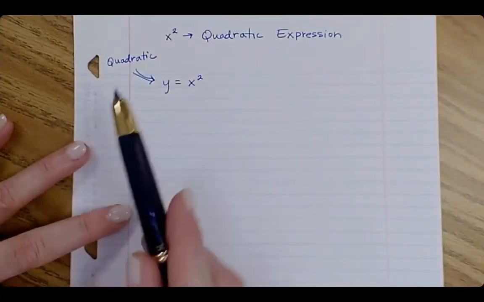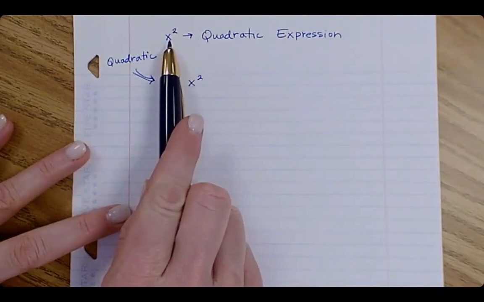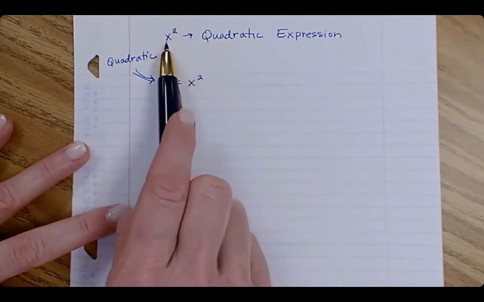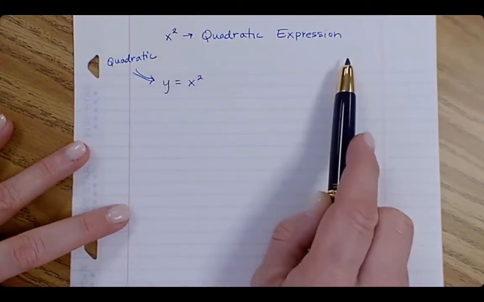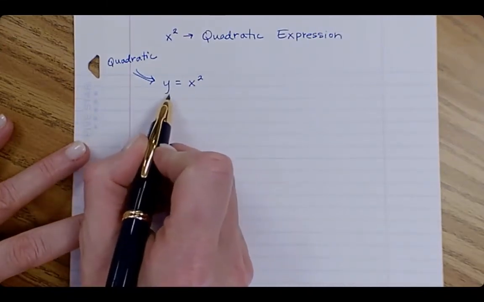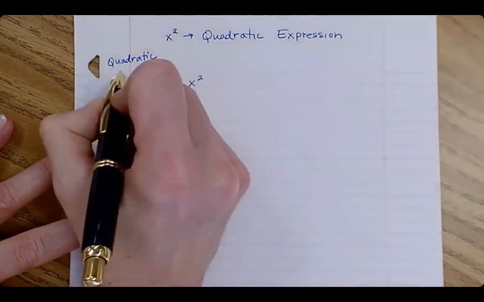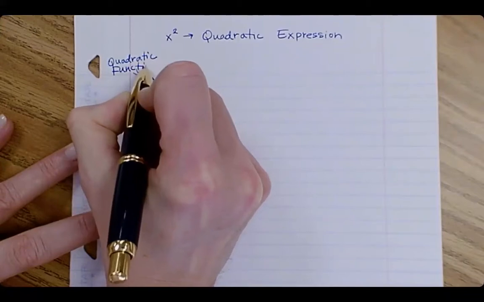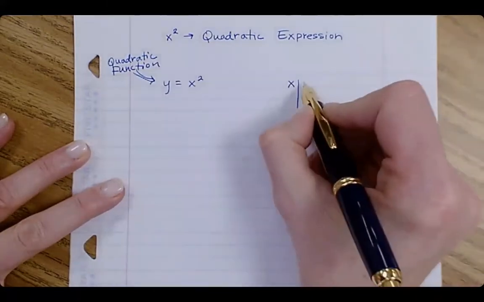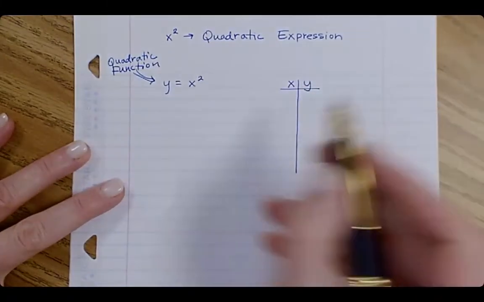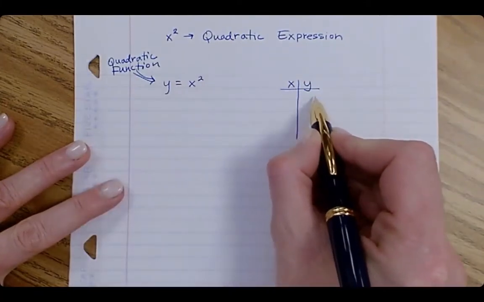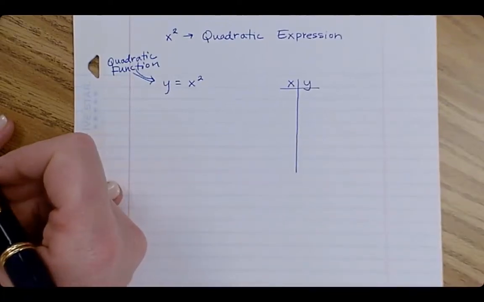We learned yesterday that a polynomial of degree 2 in one variable is called a quadratic because there's a number being squared. X squared is called a quadratic expression. When we introduce a second variable and we turn this expression into an equation, we've just created a function. Recall that functions have input and output. So this rule, this equation, lets us determine what the output is based on the input.